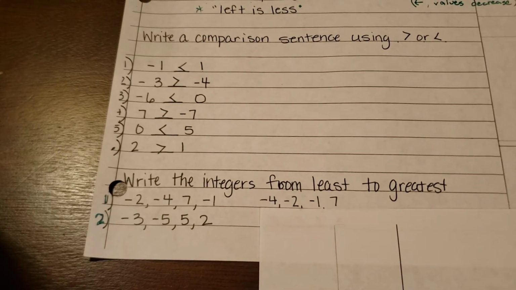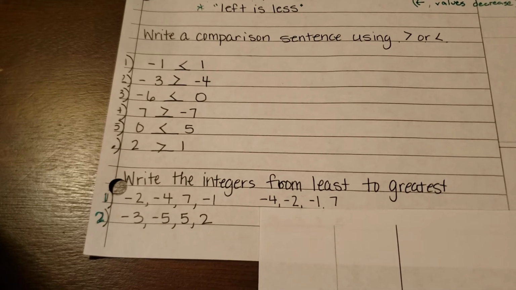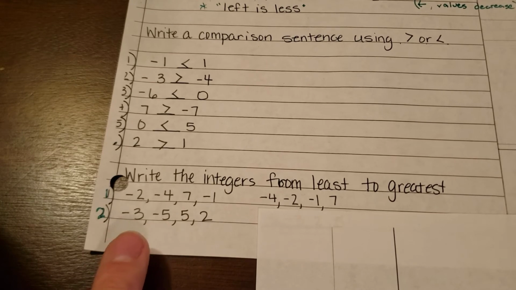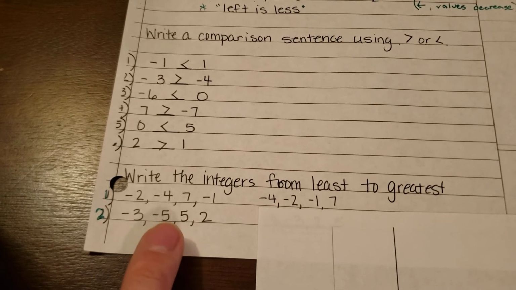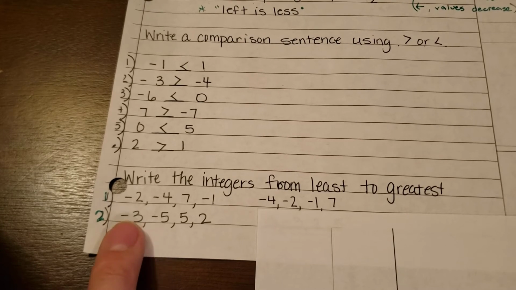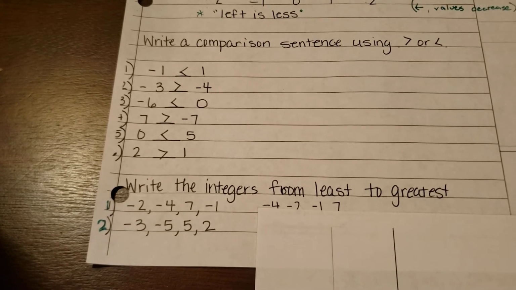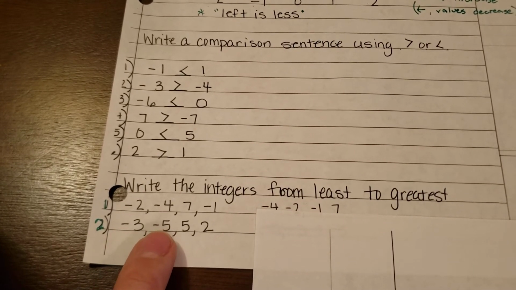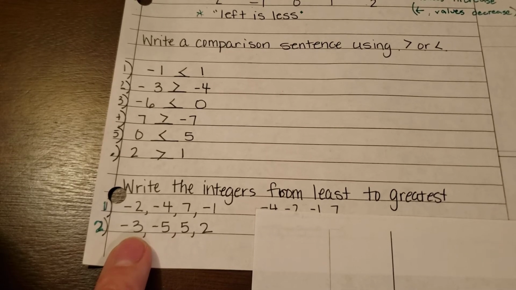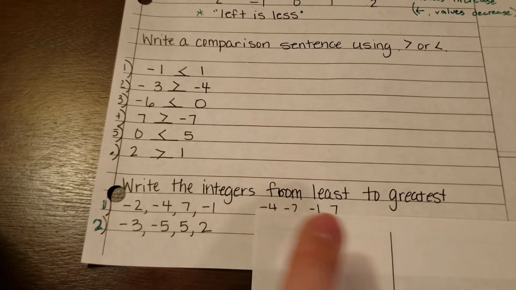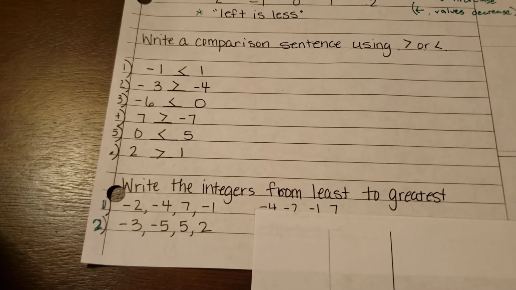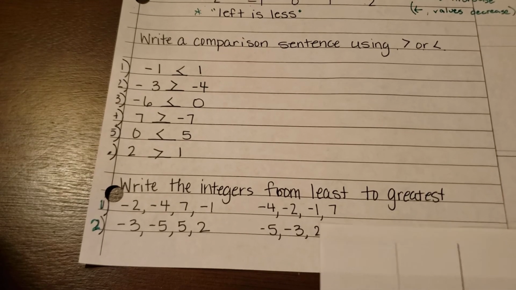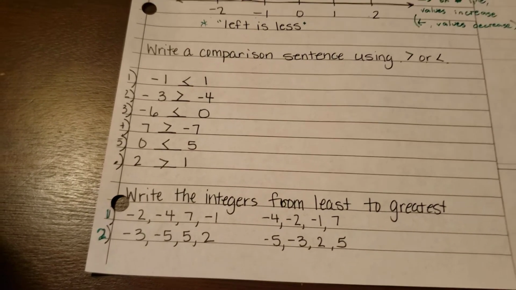Okay. Looking at this next set, again, watch your negatives. -5 is a greater amount of debt than -3. Usually I'd talk about money because people tend to understand money. So if you have $5 in debt, well, that's a greater negative than $3 in debt. So since we're setting up from least to greatest, -5 is my lowest value. And then it's -3. And then 2 and 5. Okay.